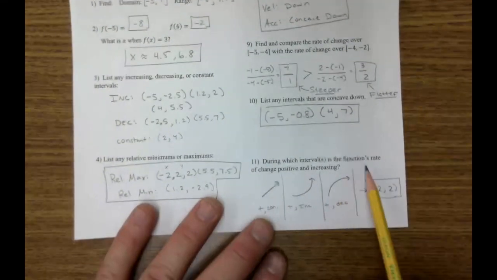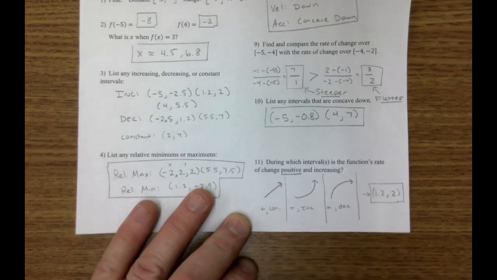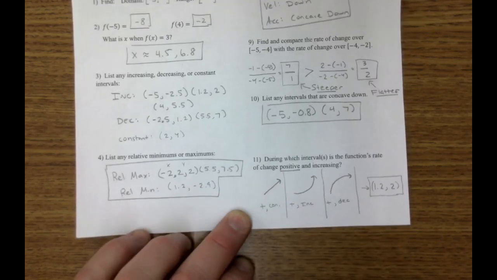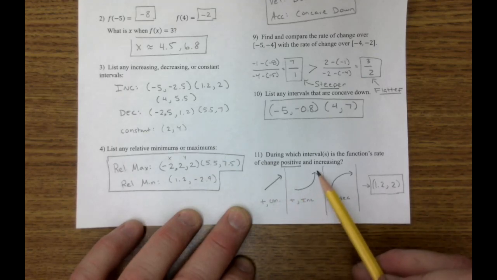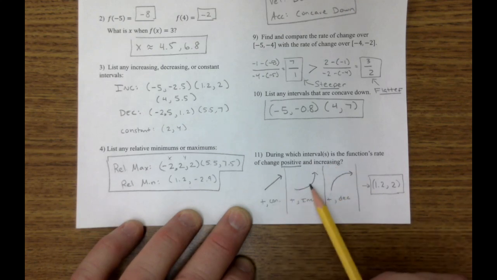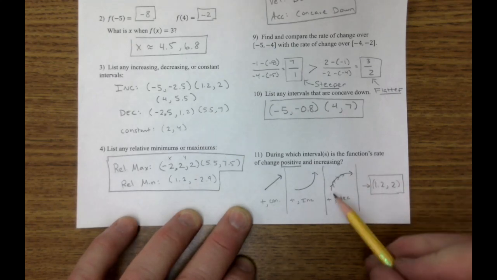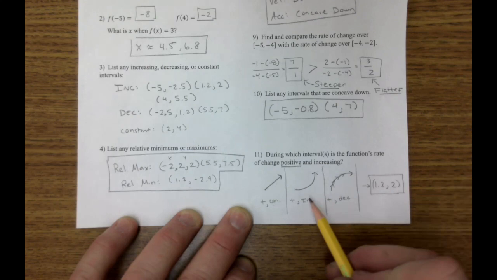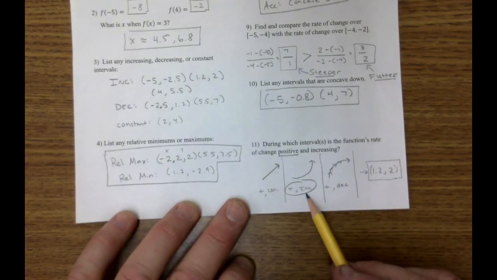During which intervals is a function's rate of change positive? If a function's rate of change is positive, we have these three choices. Up in a straight line, which is constant, up in an increasing line, which looks like this, and up in a decreasing line, which looks like this. All of these lines are moving up. Every one of them, even this one right here, it's moving up, just slowly at the end. But we want an increasing positive graph.